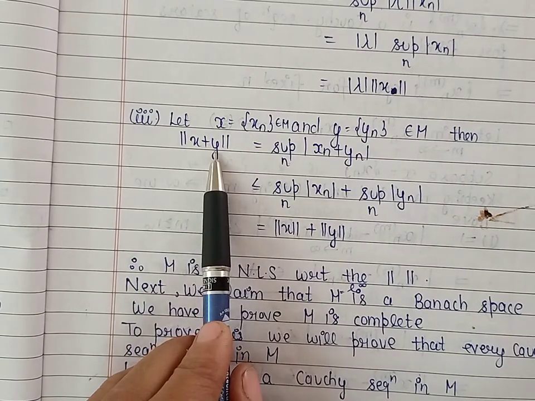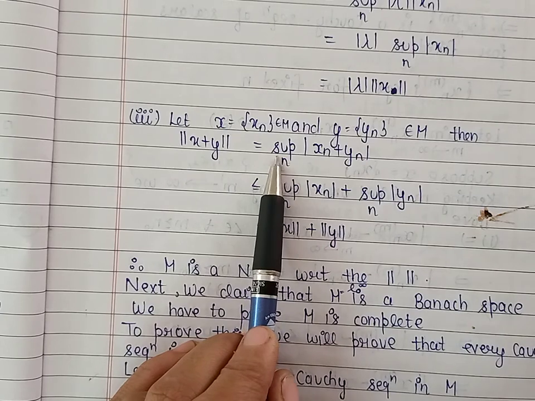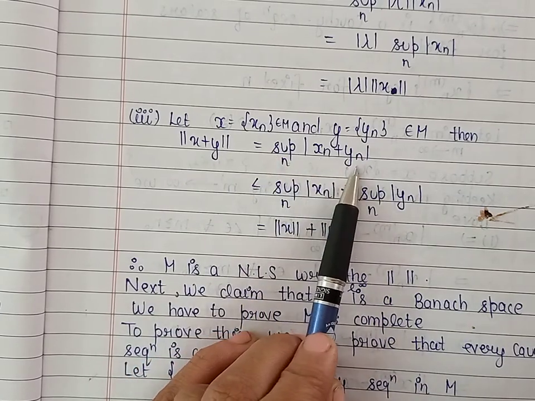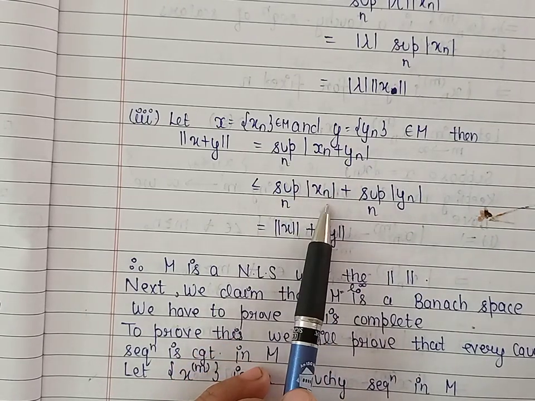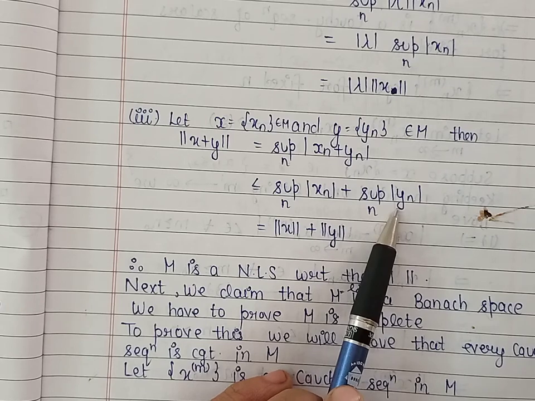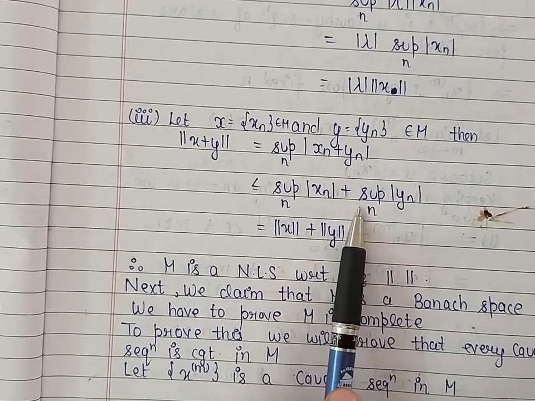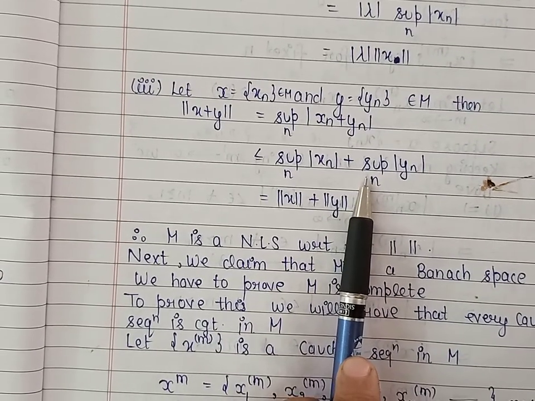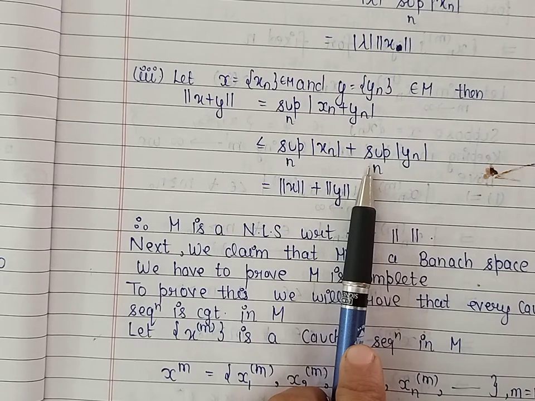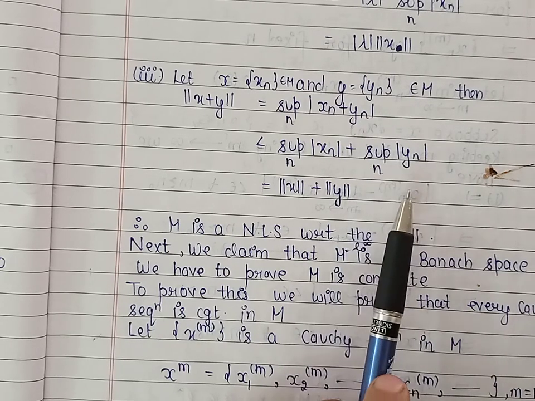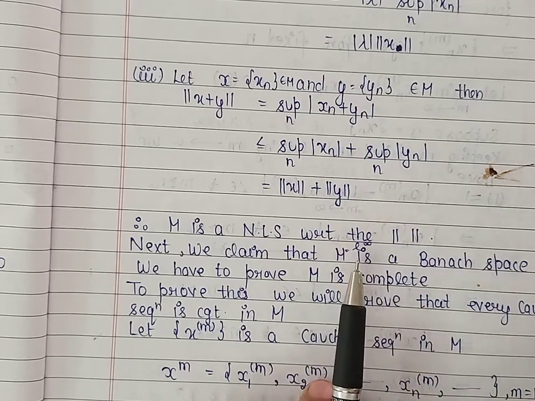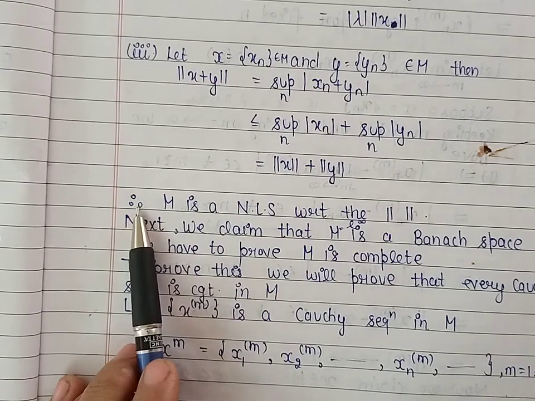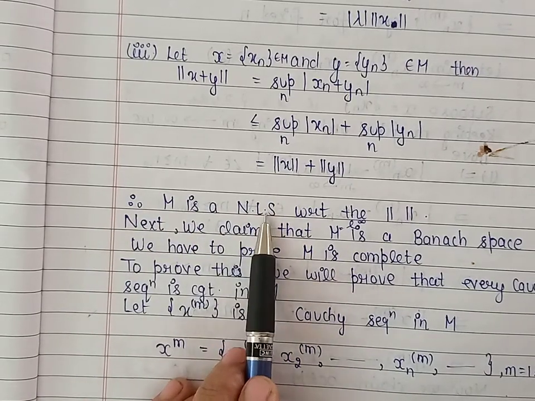Now let us find the norm of x plus y. By definition of norm in sequence space, this is the supremum of mod of xn plus yn. Now this is further less than or equal to the supremum of mod xn plus the supremum of mod yn. Now by definition, this is the norm of x, this is the norm of y. So we have proved all the conditions of norm. So this proves that the function defined by the supremum of mod is a norm on the sequence space L infinity. So we have proved the sequence space L infinity is a normed linear space.